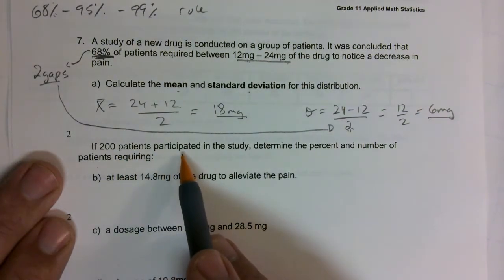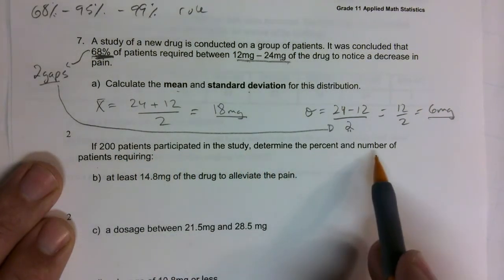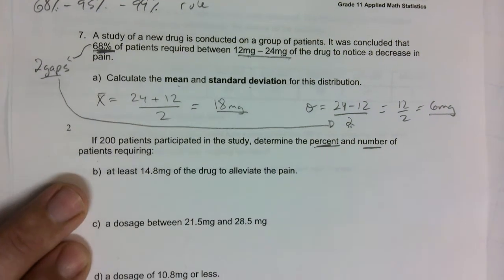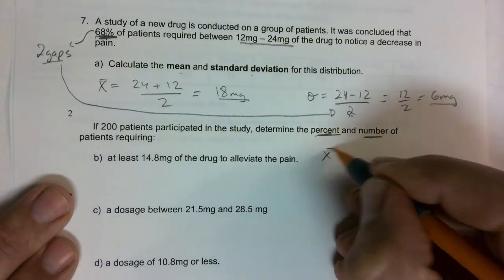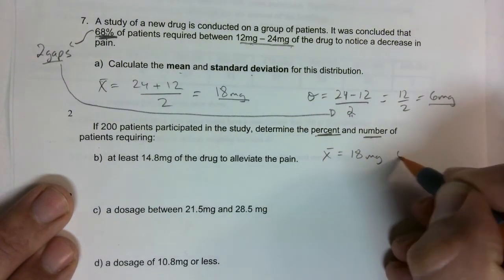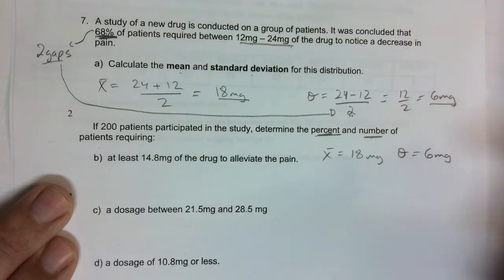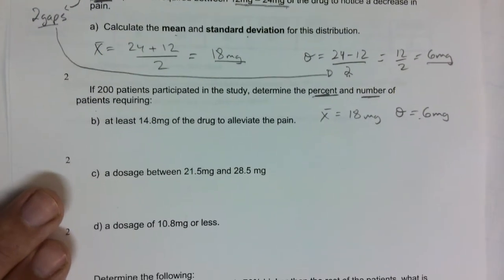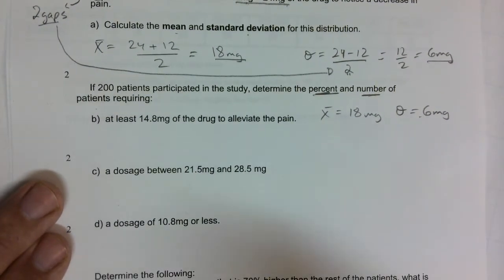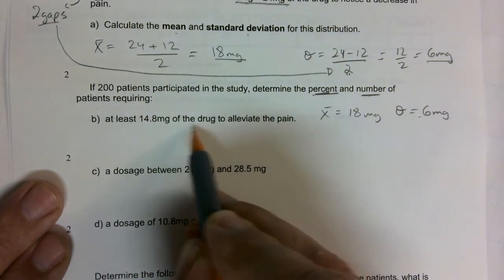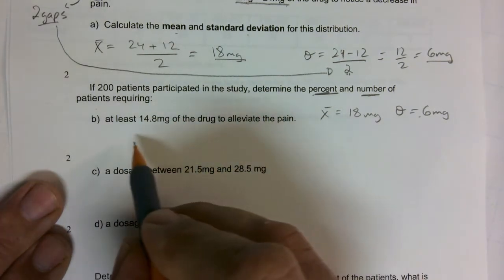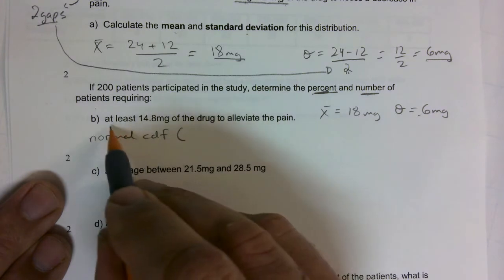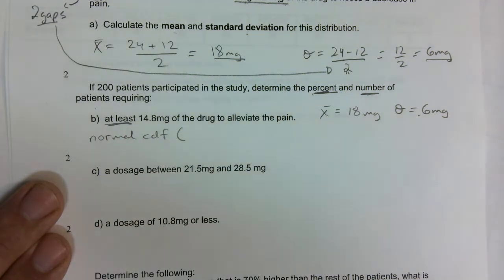If 200 patients participated in the study, determine the percent and number of patients requiring at least 14.8 milligrams of the drug. So we'll just make note of our values that we now know. Usually, oftentimes they just give you this. I started off by you having to calculate that. So at least 14.8 milligrams of the drug to alleviate the pain. First you need to go normal CDF. At least means 14.8 or more.